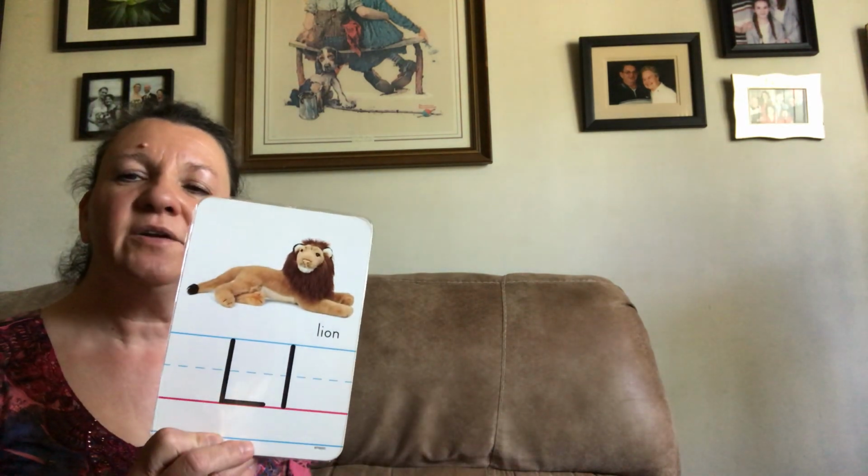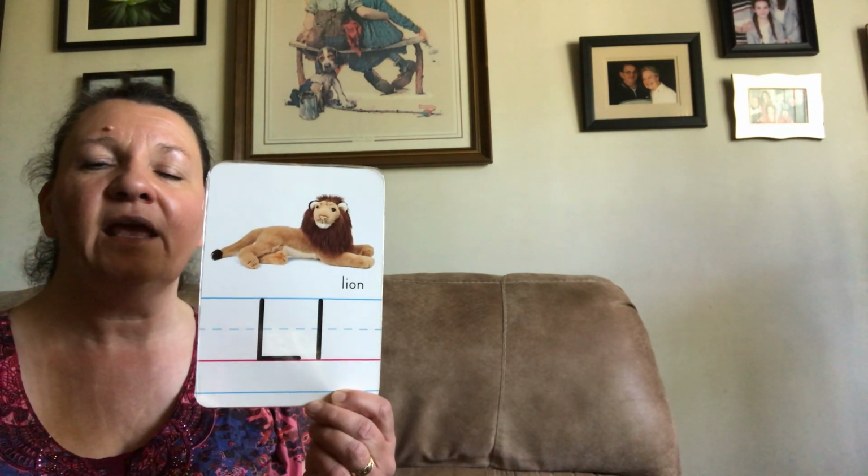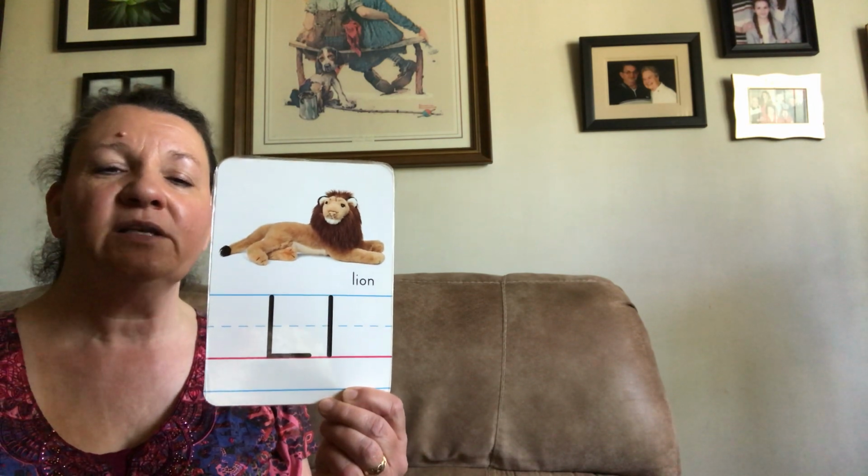And this one is the letter L. There's our capital L and our lowercase l. It makes the ul sound like lion and lady and ladybug. L is for lion, ul.